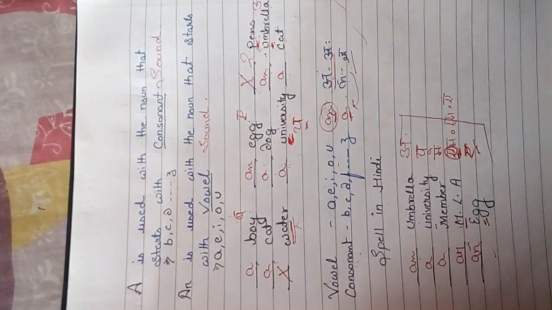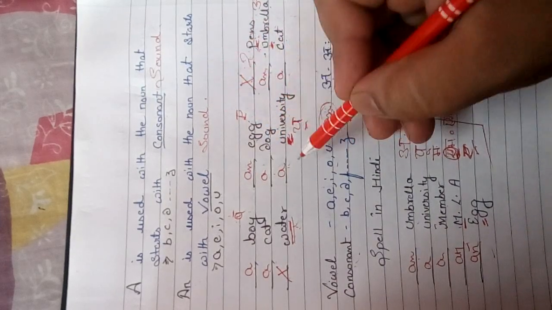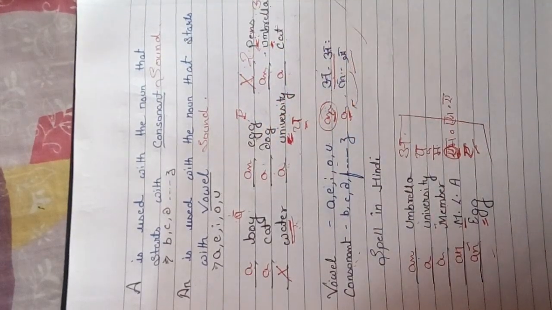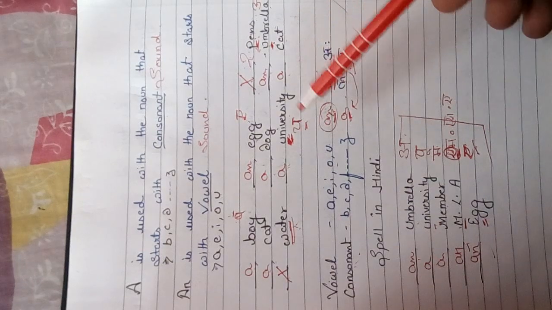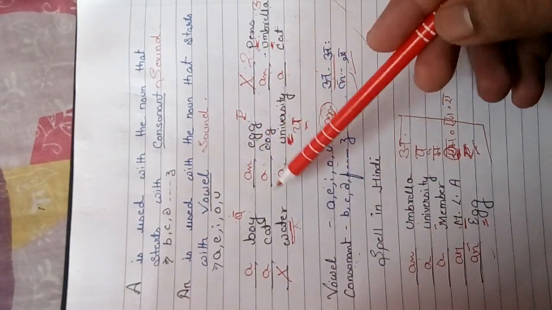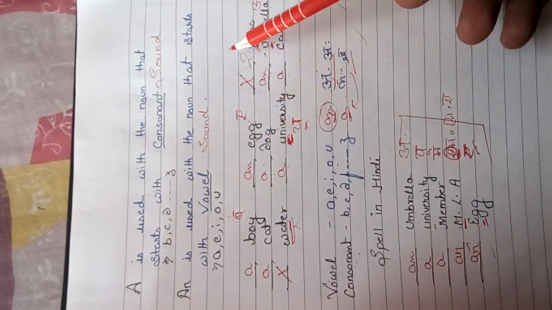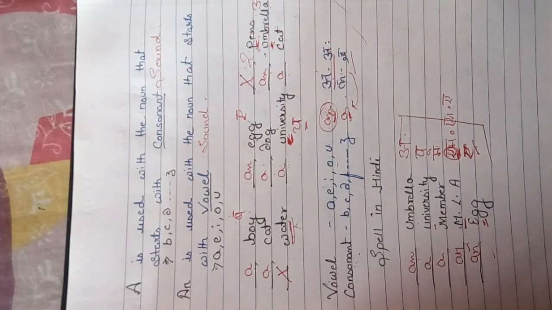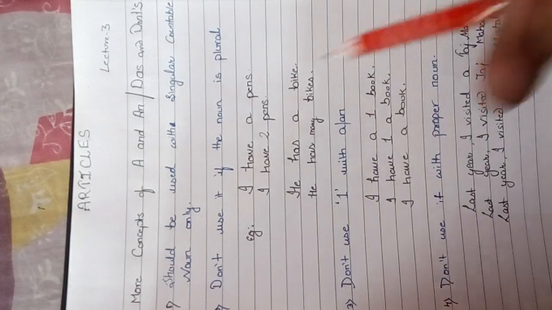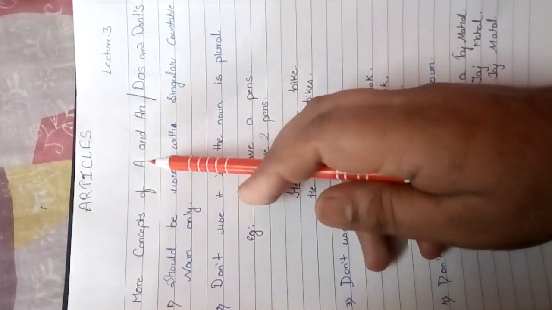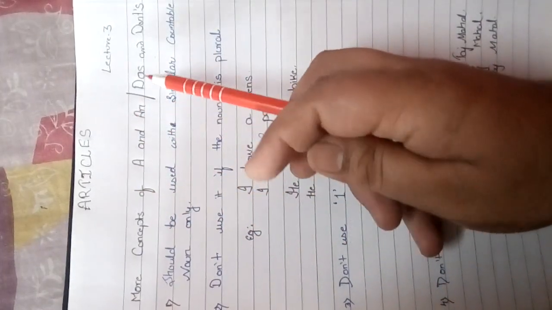In the last class I also told you some short tricks of identifying the sound of vowels and consonants, and we found out some of the mistakes that we used to make. Now in today's class we are going to study some more concepts of a and an, or we can say the do's and don'ts of a and an.